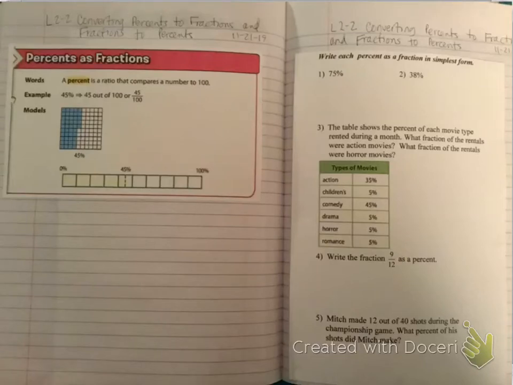Hey guys, so tonight we're going to talk about converting percents to fractions and fractions to percents. Yesterday was decimals and fractions, today it's percents and fractions. So I've got my 2 pages titled, I've got my little smaller foldable at the top, and I've got my larger one on the right. So top of the left is the percents as fractions, and then top of the right is going to be my practice.